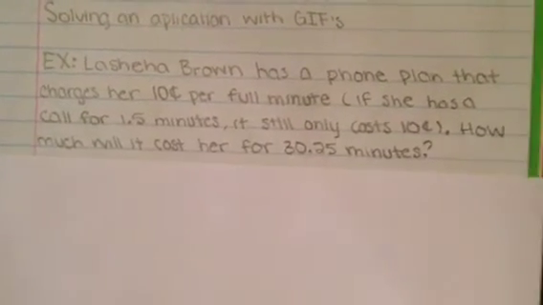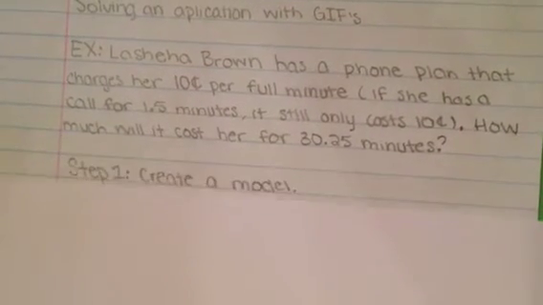Next, we're going to solve applications with GIFs. An application is a story problem. All right, our example is Lashaya Brown has a phone plan that charges her 10 cents per full minute. So basically, if she has a call for 1.5 minutes, it'll still cost 10 cents. How much will it cost her for 30.25 minutes?